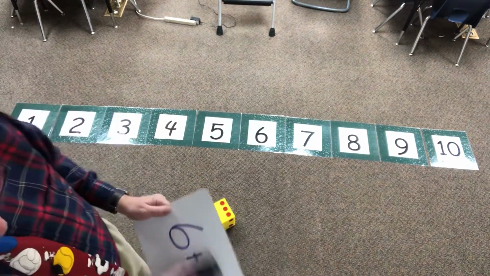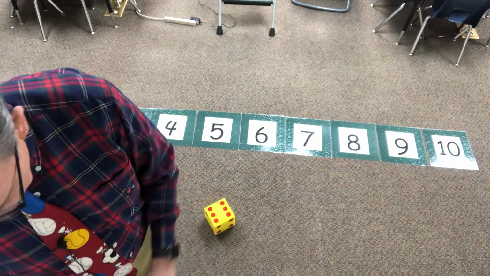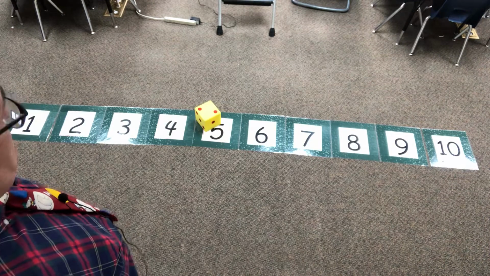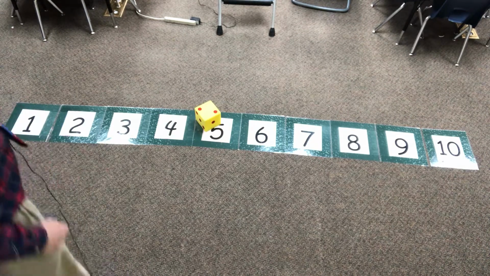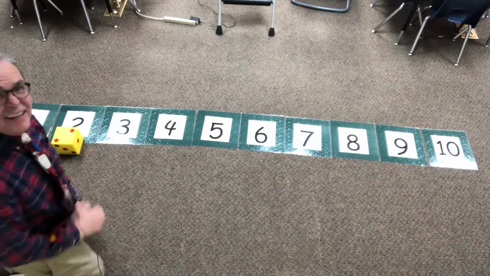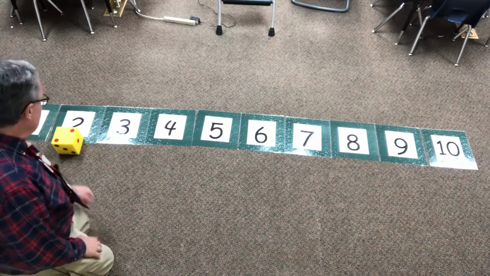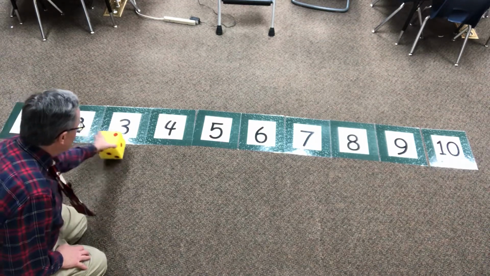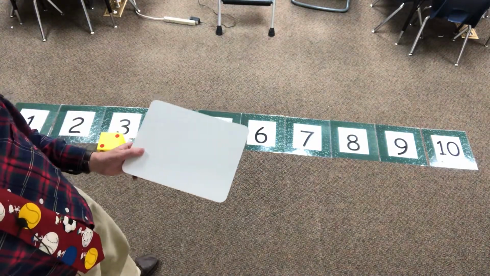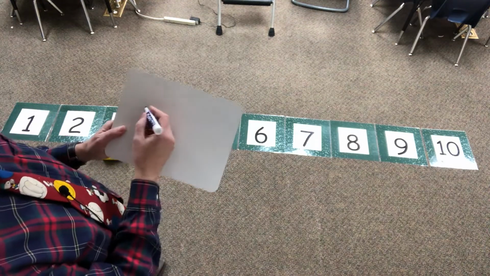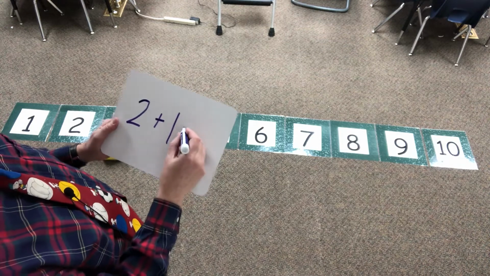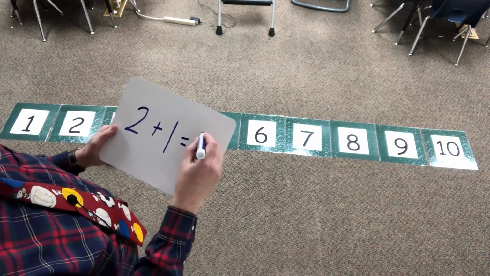Okay, let's roll the dice one more time. See if I can get a number besides 3 or 6. 2. Let's move the dice over to the 2. 1, 2. Okay, so it's on 2. We go 1 more. 2, 3. And let's write that number sentence. 2 plus 1 more equals 3.